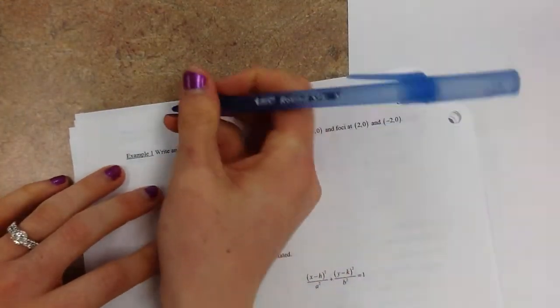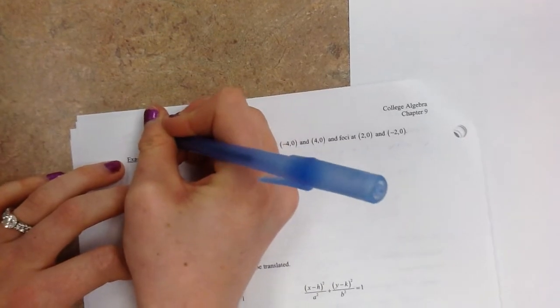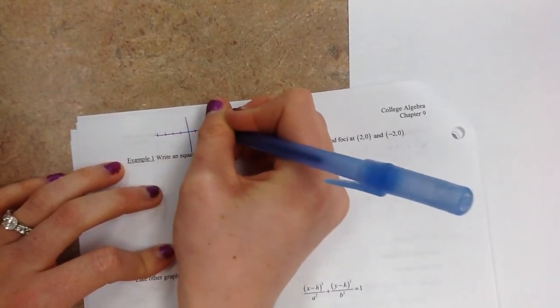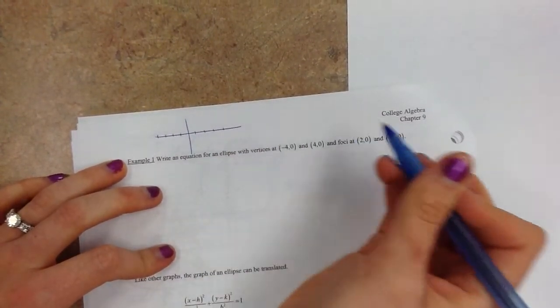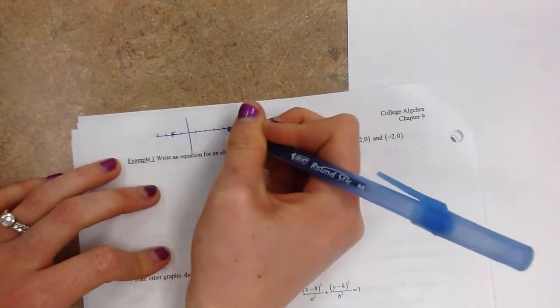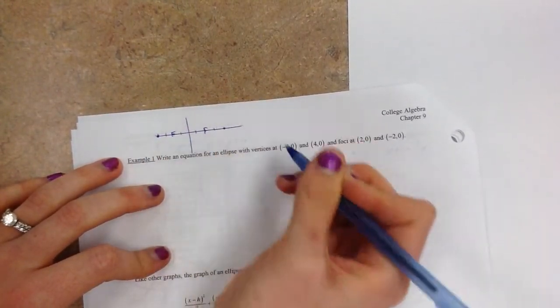So that means it must be, and we'll draw these things here. You know, let's give it a little sketch. That might help us. So here's negative 4. 1, 2, 3, 4, and then 1, 2, 3, 4. So these are the vertices, and then these are the foci. So this is a focus right here. This is a focus right here, and then these are the vertices.